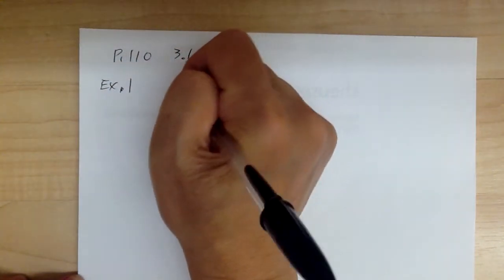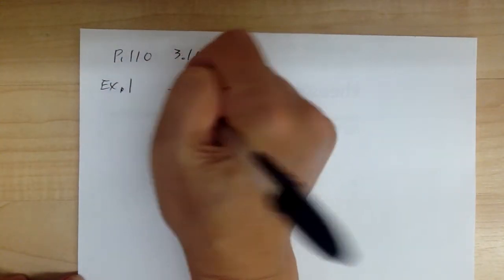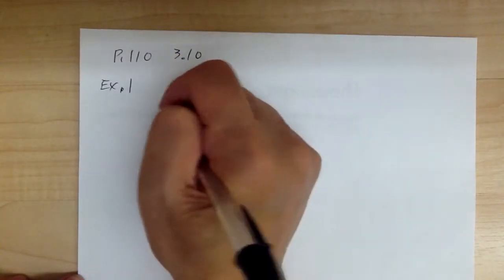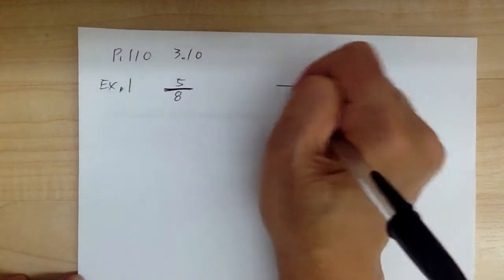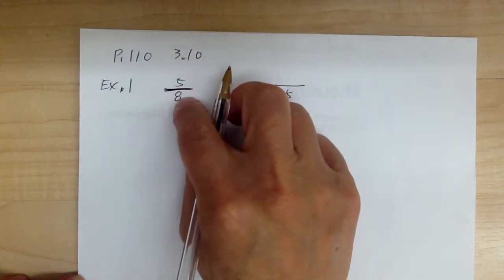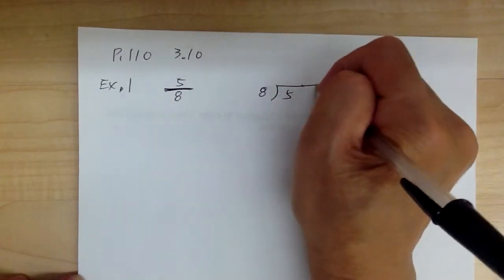you have 5 over 8, and you want to change this into a decimal. So to change to a decimal, you have to divide. That's what this line means. This line means divide. So use the top number, 5 divided by 8.